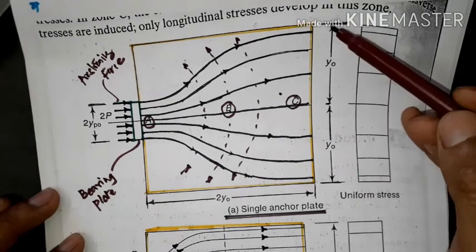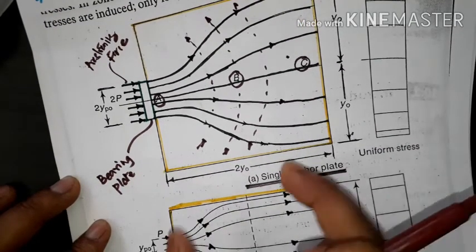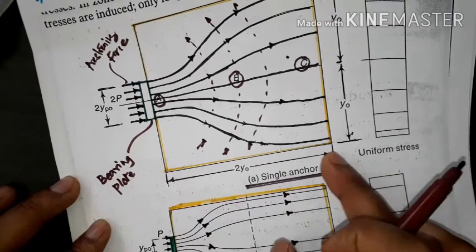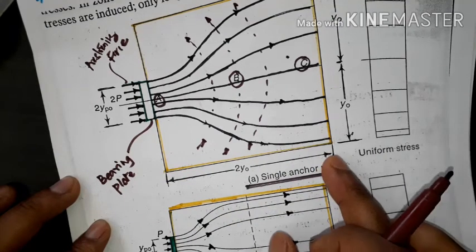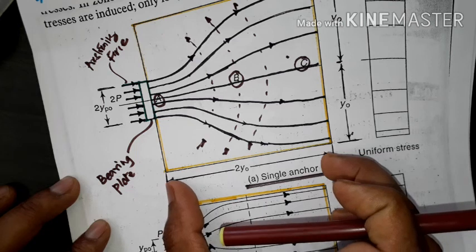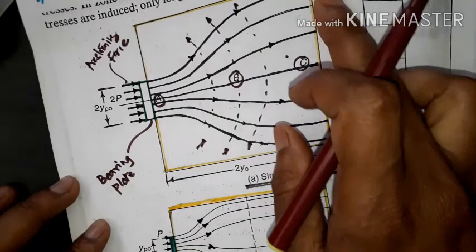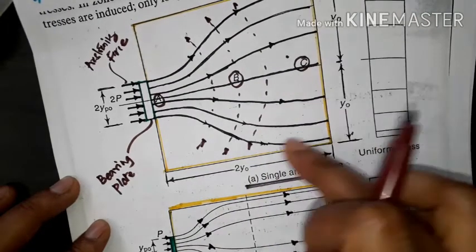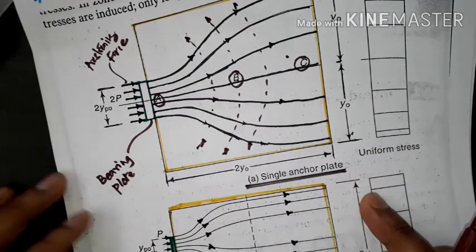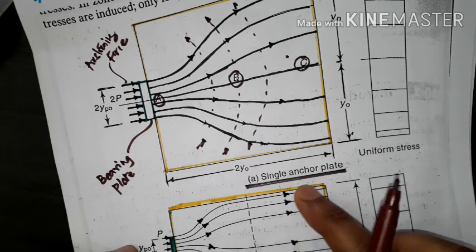And we can see the component of the anchorage zone is y0 and y0. So the zone is 2 times y0, always 2 times y0. It means we have to give special treatment for this zone, that is 2 times y0, and this is y0, y0. This is equal to this, 2 times y0, 2 times y0. So this is regarding a single anchor plate.